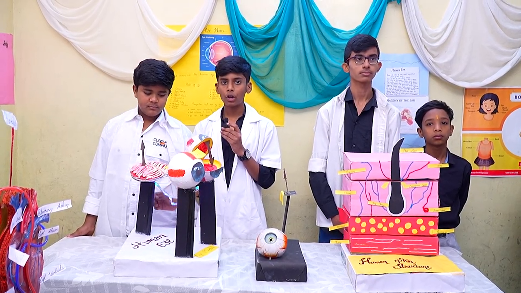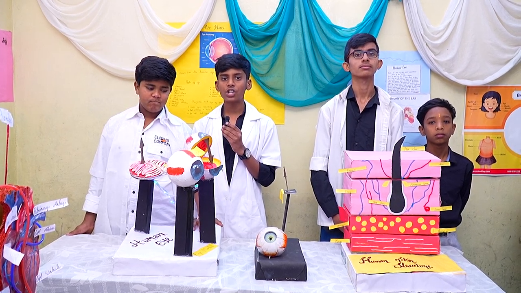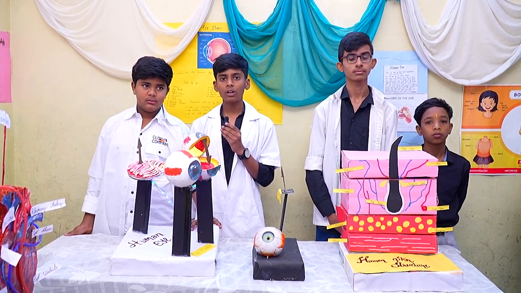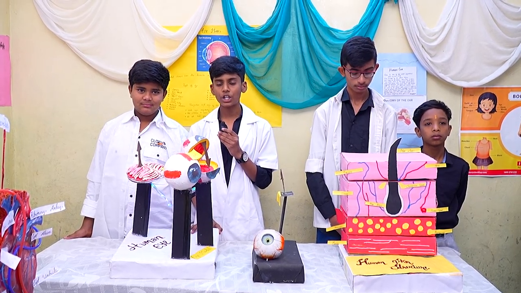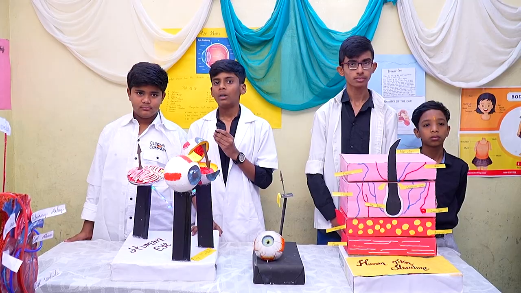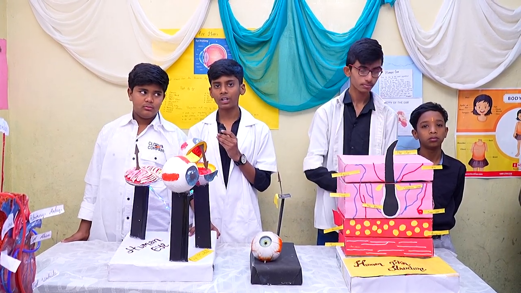Diseases of the eye: myopia, hypermetropia, astigmatism, color blindness. Prevention and care of the eye: do not rub your eyes with dirty hands. Eat vitamin A rich food like carrots, spinach, papaya, egg, and milk. Maintain proper distance from TV or mobile, at least 30 to 40 centimeters.